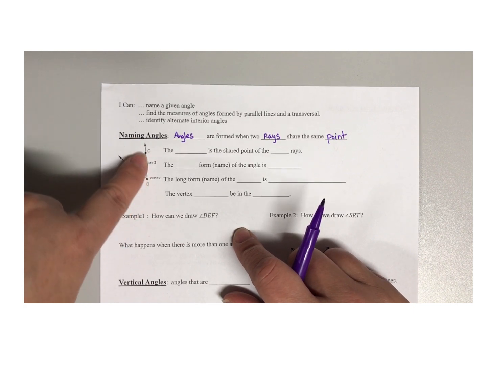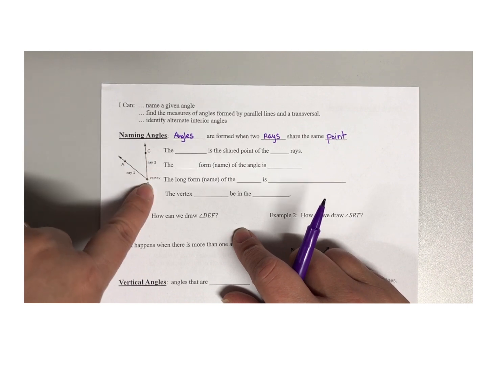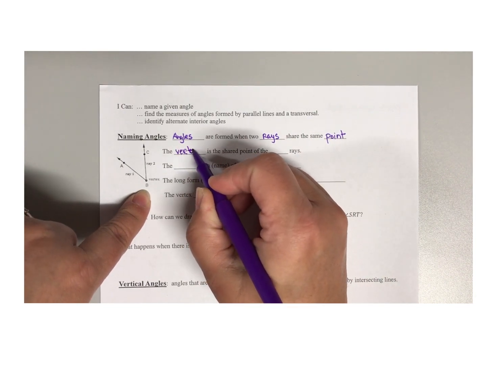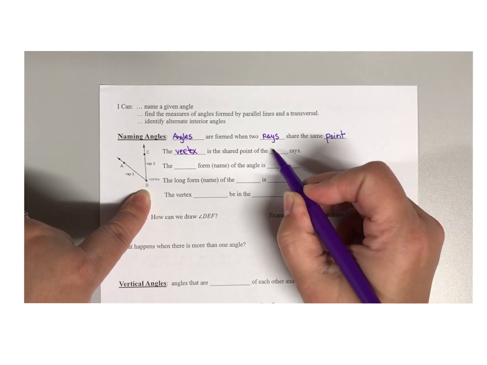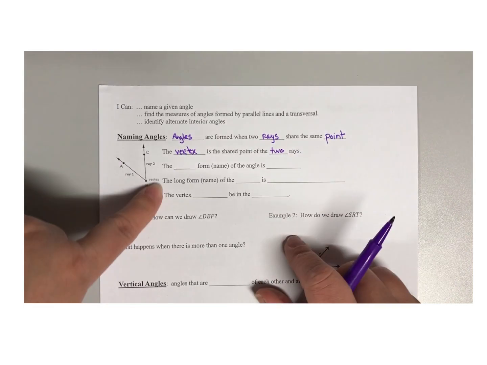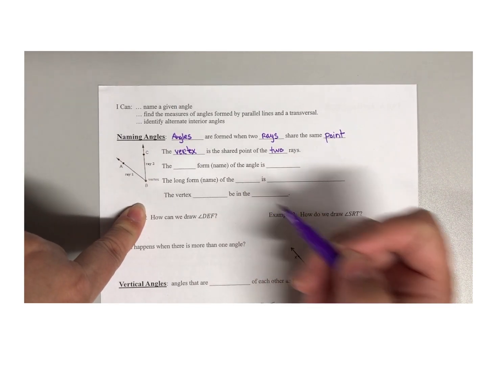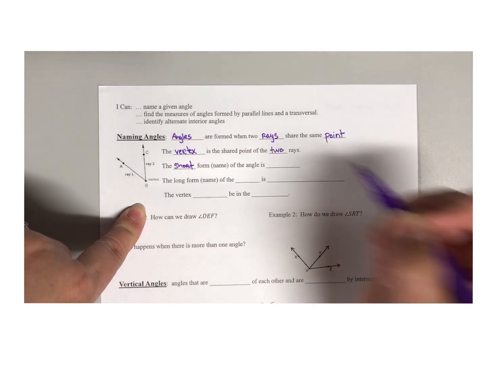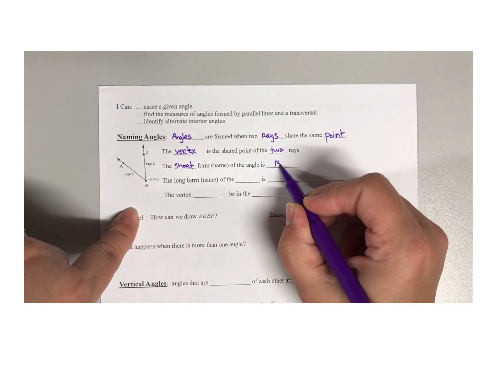Notice how this is ray number 1, this is ray number 2, and they have the same point, or vertex, which is B. So the vertex is the shared point of the two rays. That explains this picture right here. And the short form or name of the angle for this one is B.